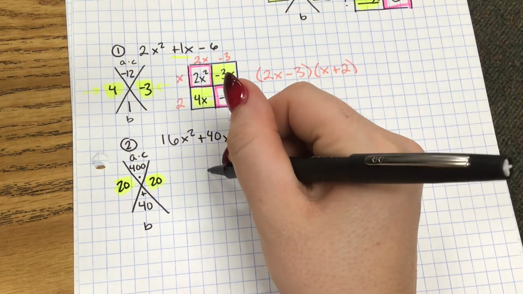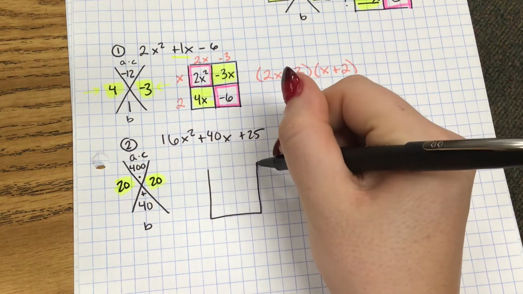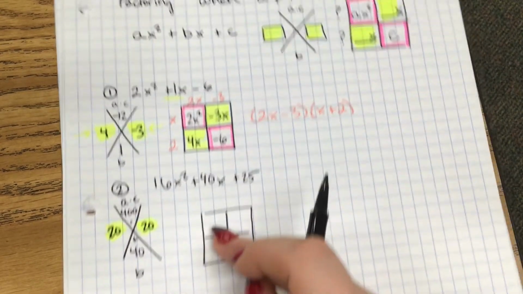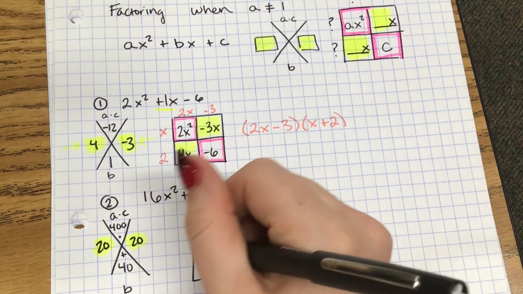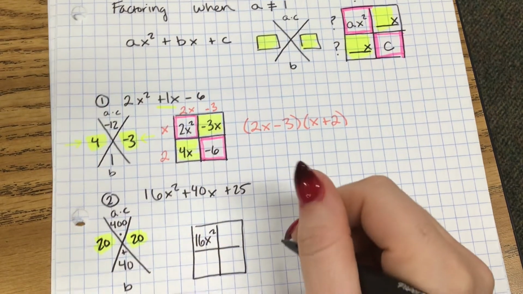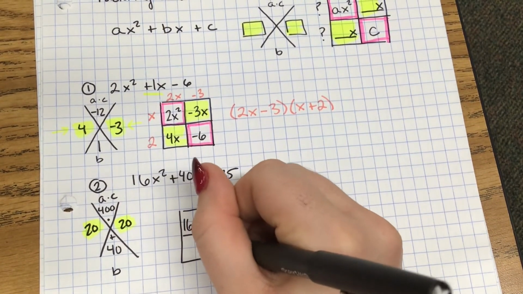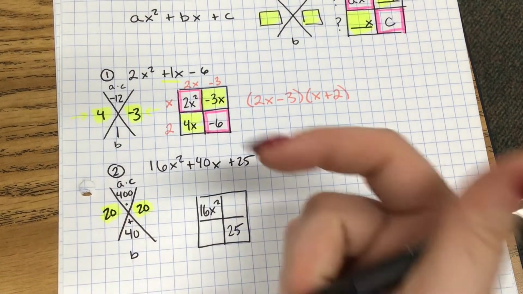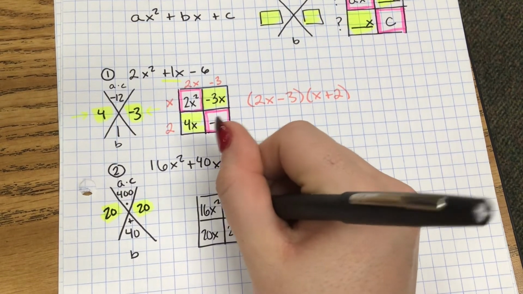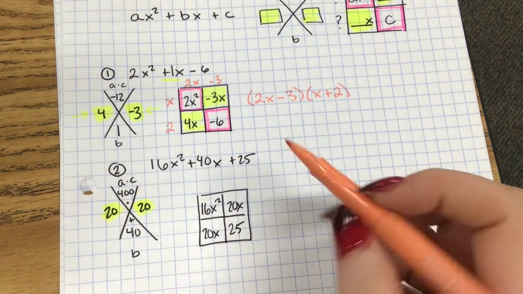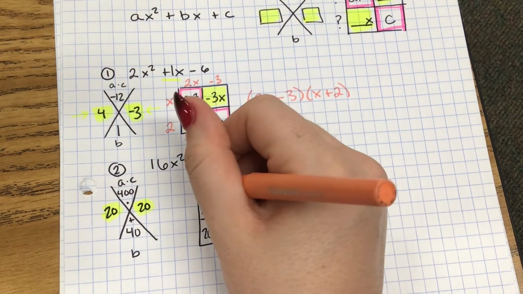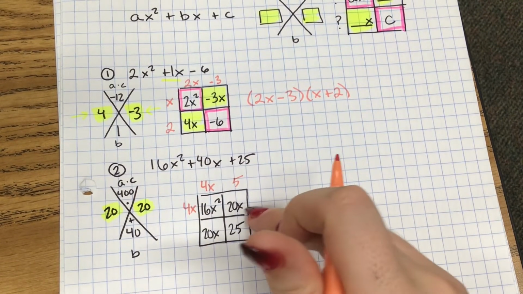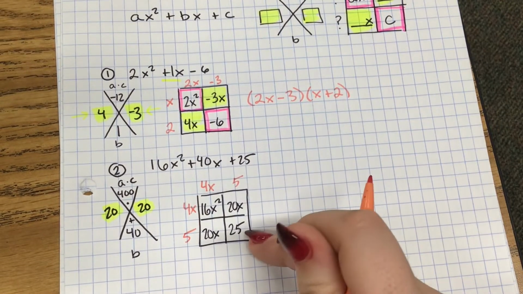So I'm going to redraw my box. This box, we're going to put the a value. That's what we want to do right here. So we got 16x squared. Bottom right, we got 25, because that's our c value. That's what we want to put on the bottom. These two boxes, we're going to put directly from our diamond. 20x, 20x. Now you're trying to figure out what values would go around the box. It would be 4x, 4x, 4 times 5 gives me 20x, 5 times 5 gives me 25.